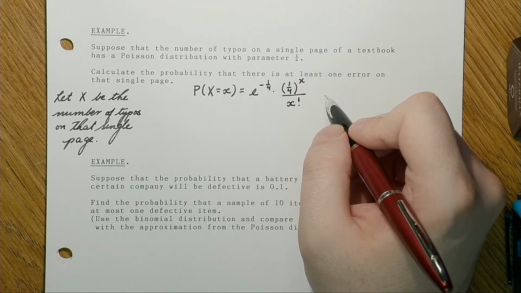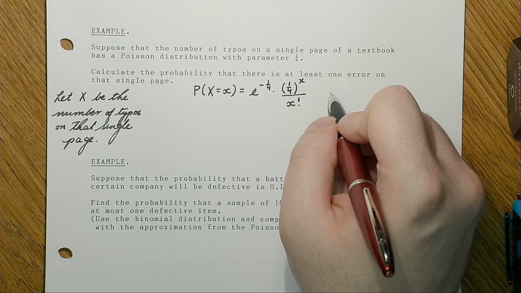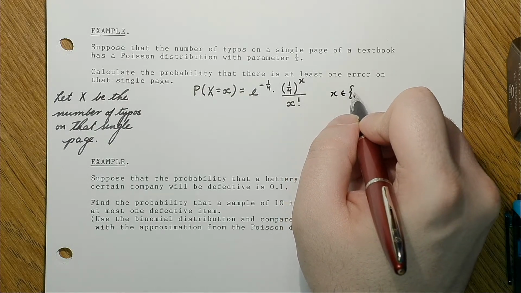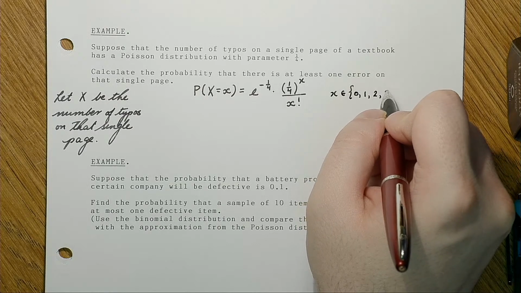And that would hold for all the values x = 0, 1, 2, 3.